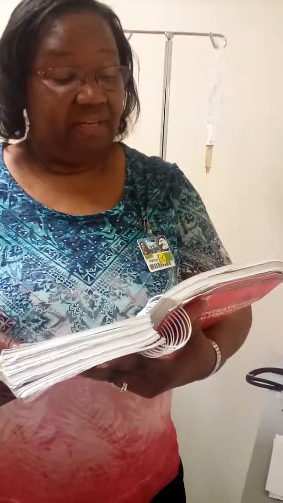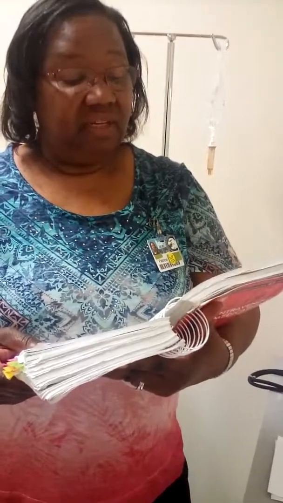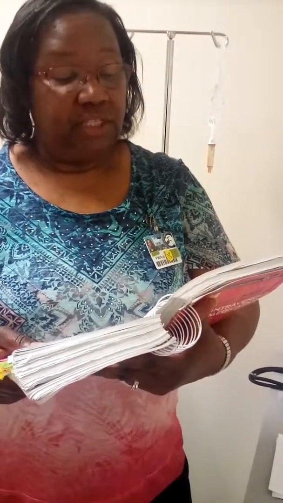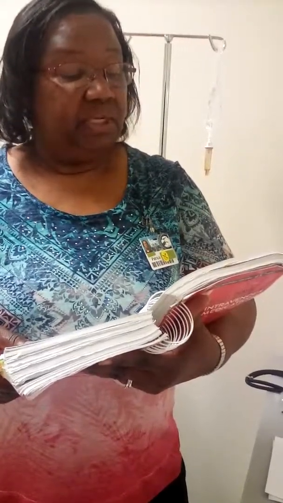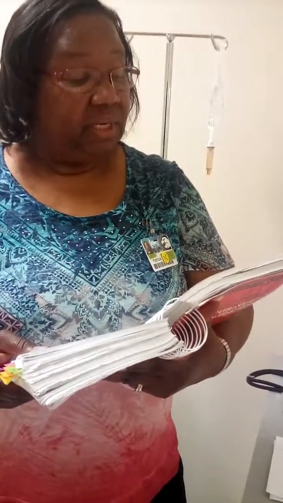It is compatible with sterile water, normal saline, or D5W. It can be given undiluted, or each 1 milliliter can be diluted in 4 milliliters of sterile water, normal saline, or D5W. Each single dose can be given over a minimum of 5 minutes.